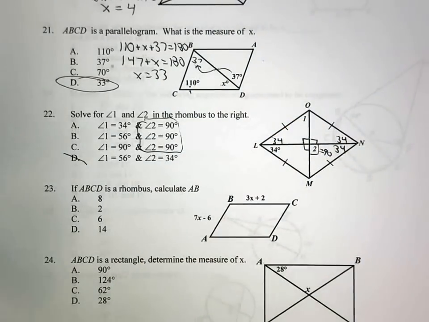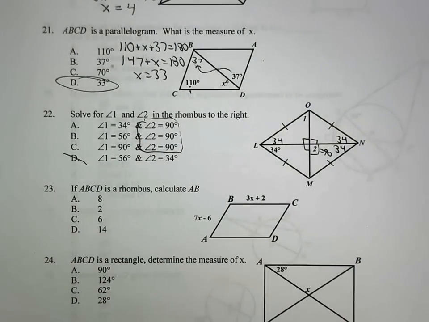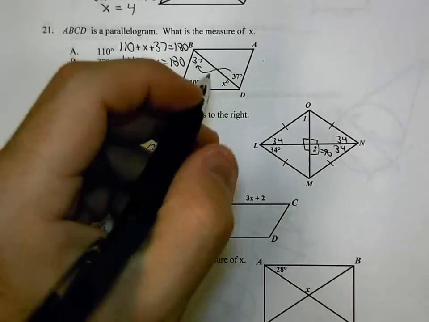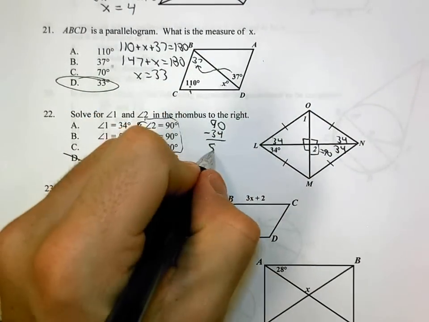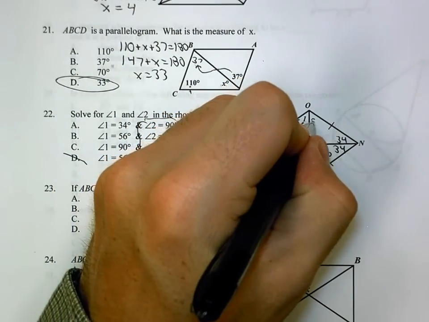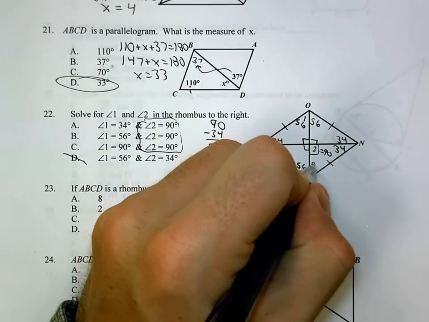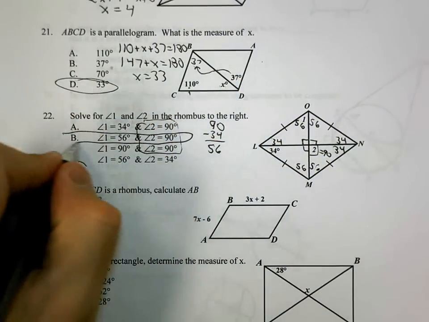What I ultimately have here, though, is 4 right triangles that are all the same, and they're just kind of reflected in different directions. So really, to find angle 1, it's the other angle in that triangle with the 34 and the 90. So we could ultimately do 90 minus 34. We get 56. That's this angle, this angle, this angle, and this angle. So our answer turns out to be B.